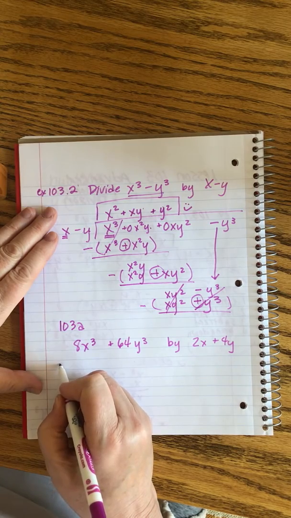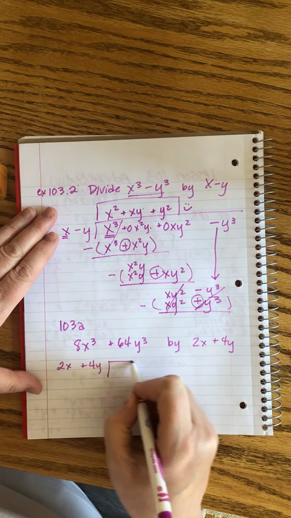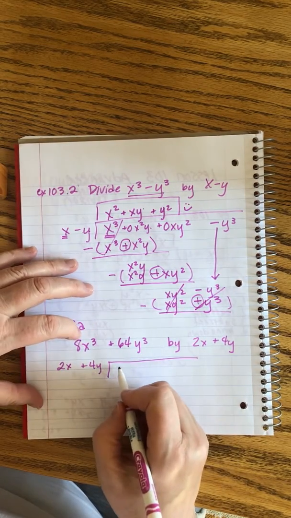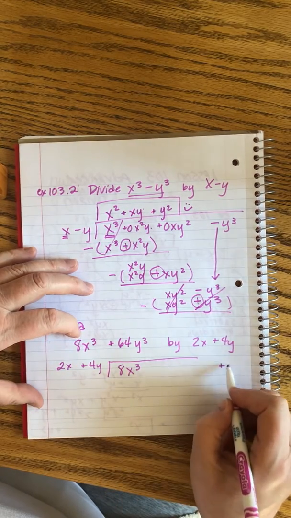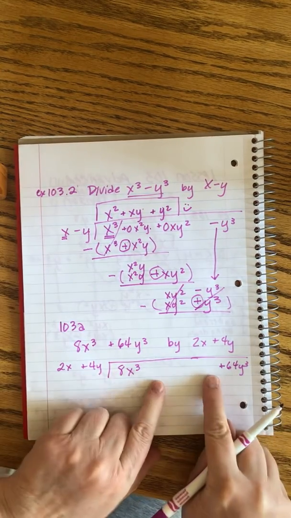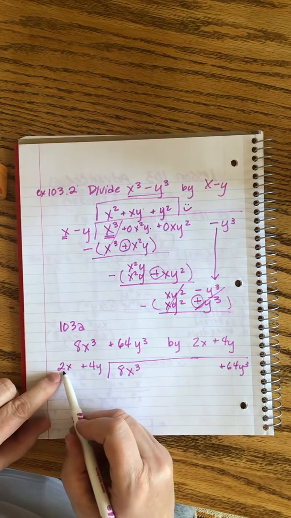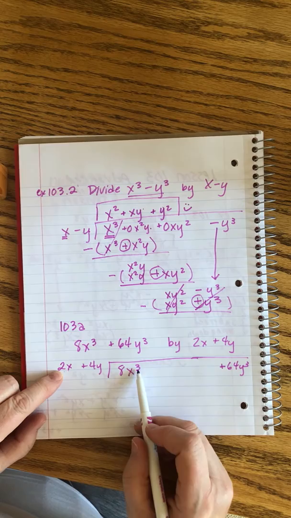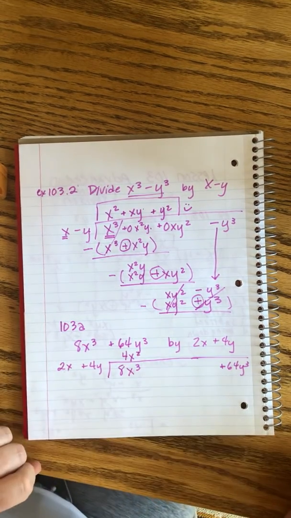We're going to say 2x plus 4y divided by, that's not the right words, but I'm doing it the right way, 8x cubed, and I'm going to put 64y to the third down here, because I have a pretty good feeling we're going to need some fill-in terms. And so we do the same thing. What do we have to multiply by 2x in order to get 8x cubed? Let's see, we need a 4, and then we need an x squared.